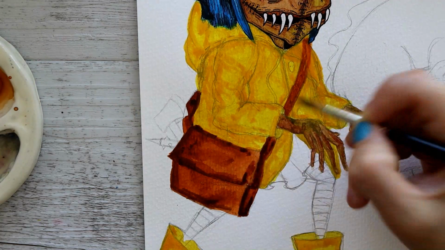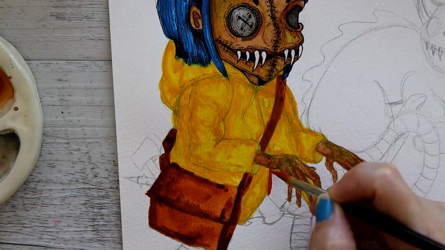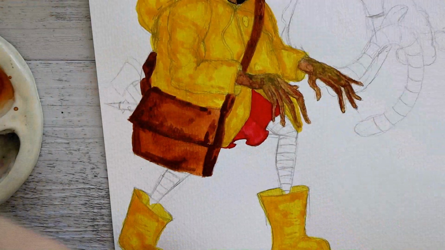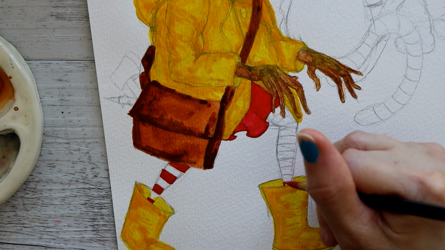So this piece took me a little bit longer to do because I had to keep rubbing the nib onto a paper towel to get some of the watercolor off because it was just reactivating it and clogging up the pen.